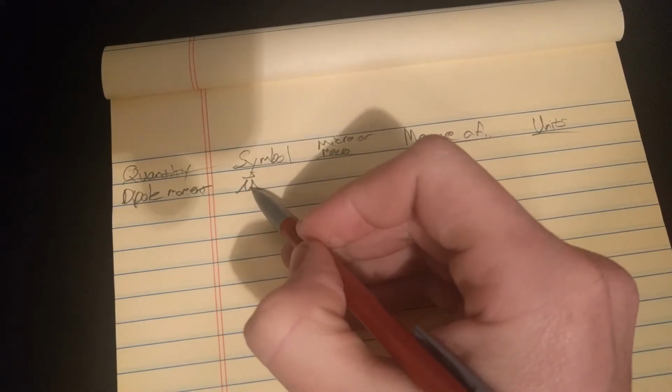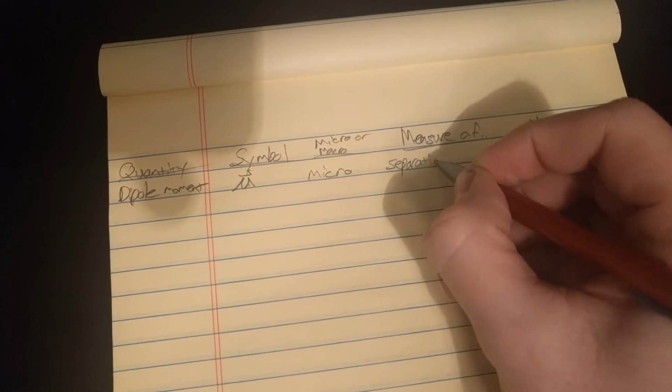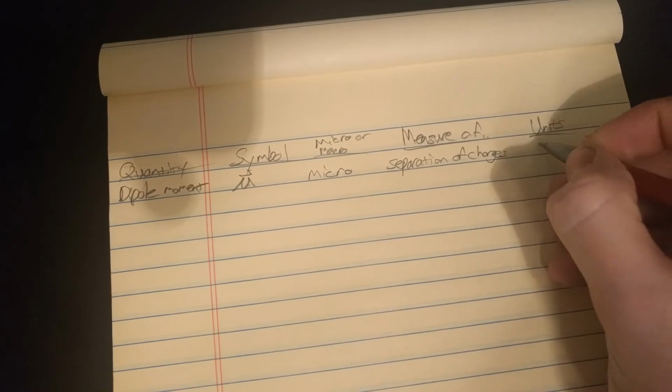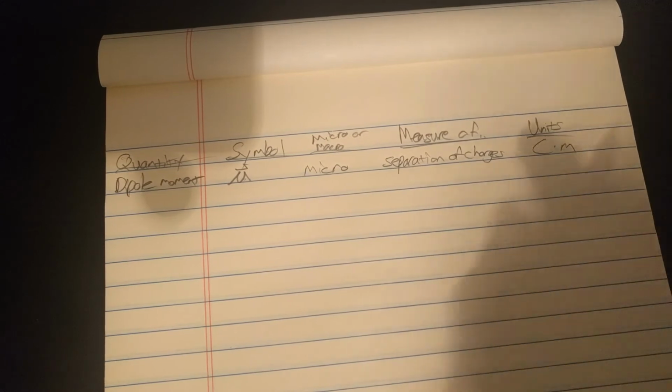So the first quantity was the dipole moment. This was symbolized by mu, not to be confused with the magnetic permeability, but this was a measure of the separation of the charges. This was a microscopic property, and it's a measure of, as I just said, the separation of charges. And since it's separation of charges, it's got the units of charge times distance, or coulombs times meters.